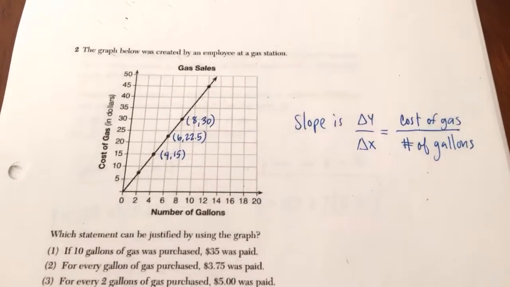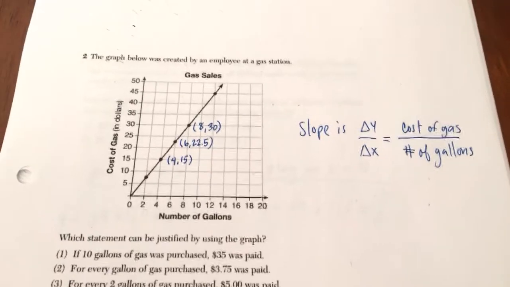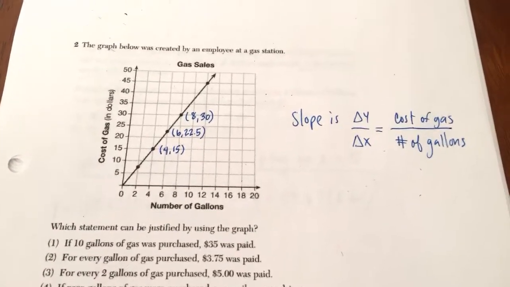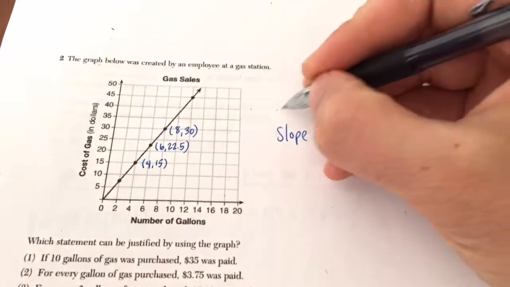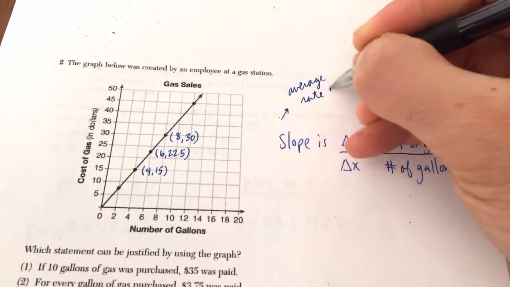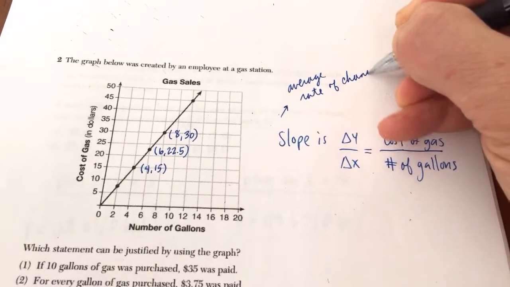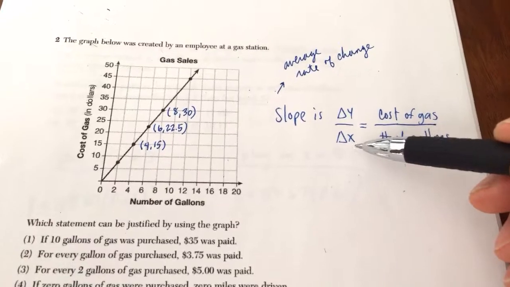And number two, they're asking you to look at this graph between the cost of gas and the number of gallons bought. Basically what they're asking you to do is interpret the slope. The slope means average rate of change. Slope is your change in y divided by your change in x.